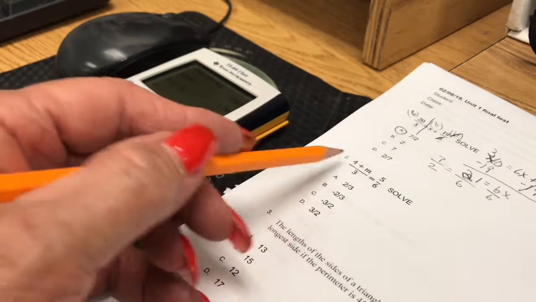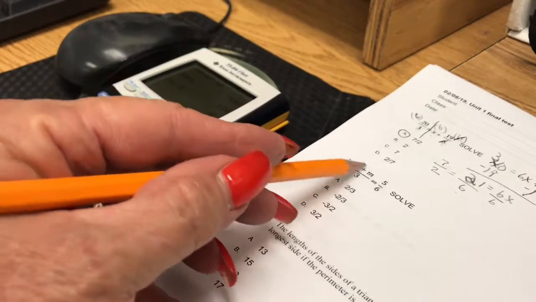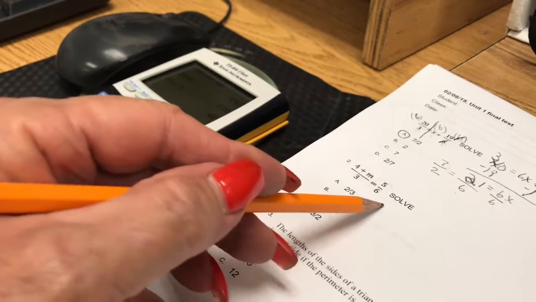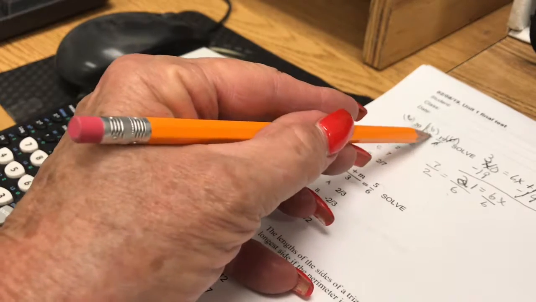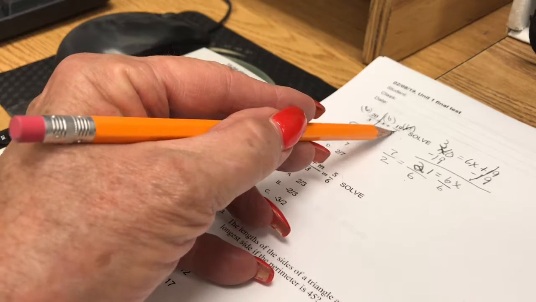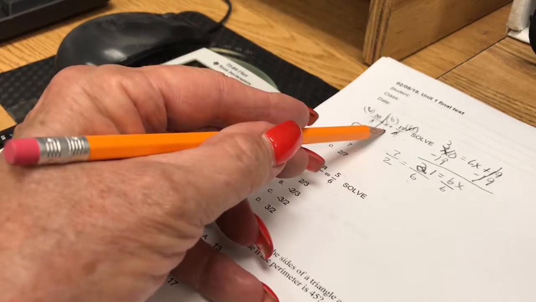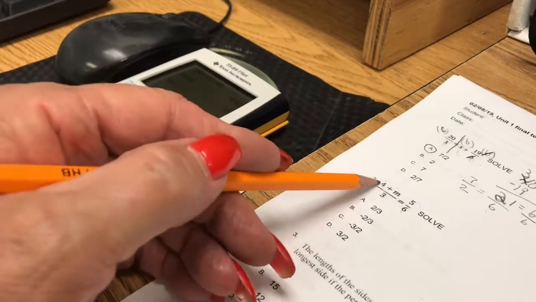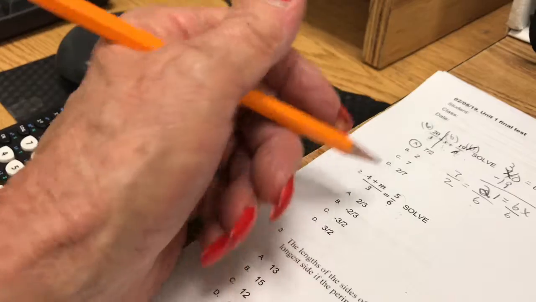I want you to notice how this one is different than this one. Here, I have a fraction equals a fraction. Here, I have a fraction equals an unknown plus a fraction. So what I'm going to do down here, I couldn't have done up here. Here, I only have 2 fractions. So really the easiest thing for me to do would be to cross multiply.